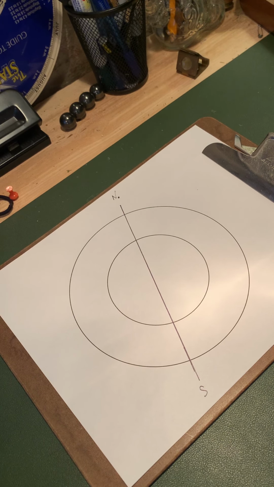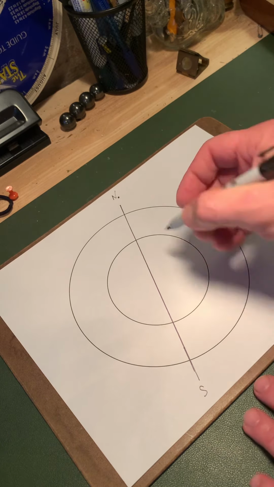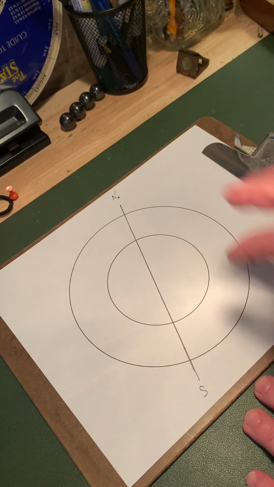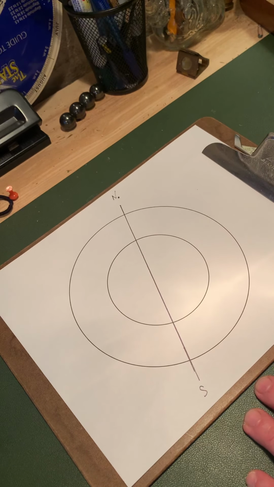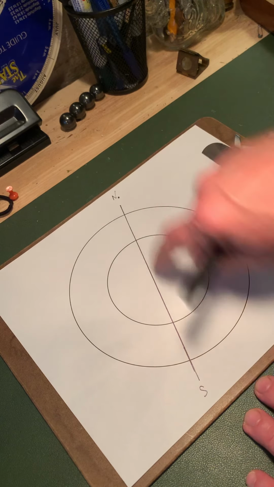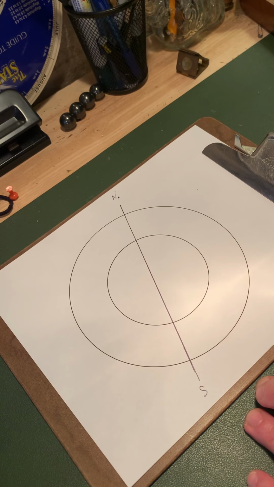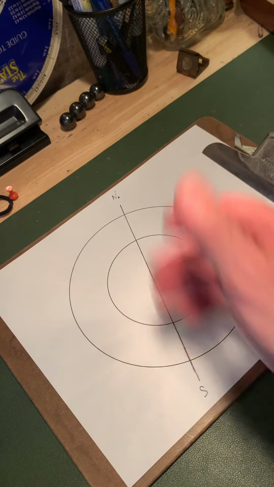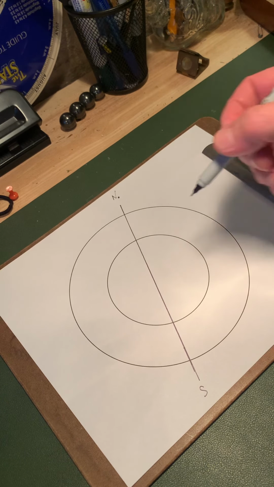All right, folks, this is going to be a little bit of a hint video for the celestial positioning. Real quick, this inner circle represents Earth. The outer circle is going to be our celestial sphere. This line that I've drawn through is your axis. That's our axial tilt, 23.5 degrees.